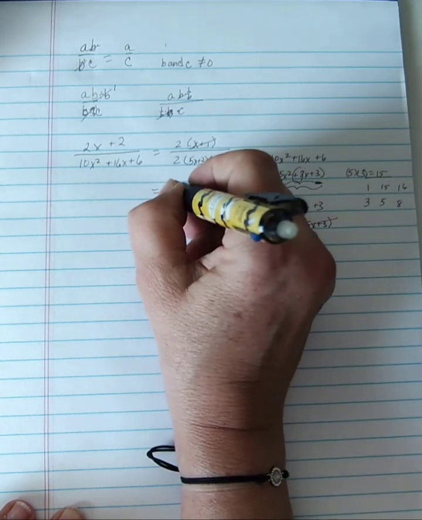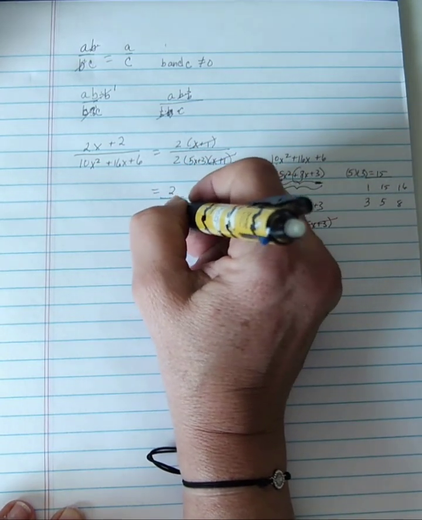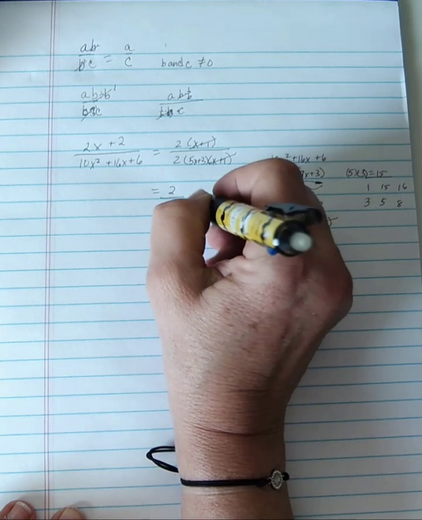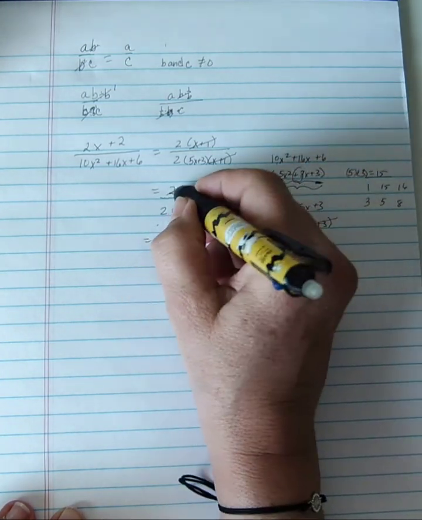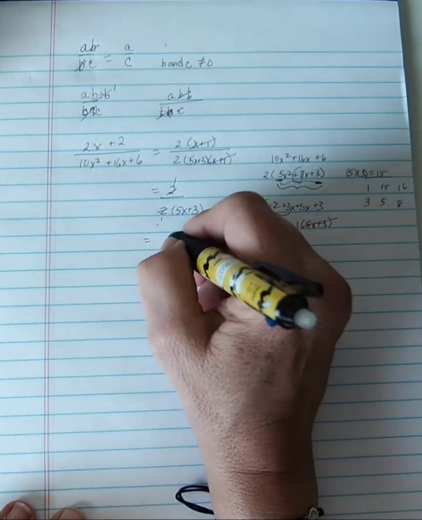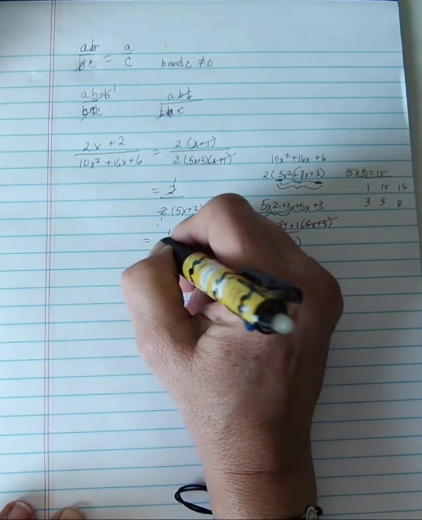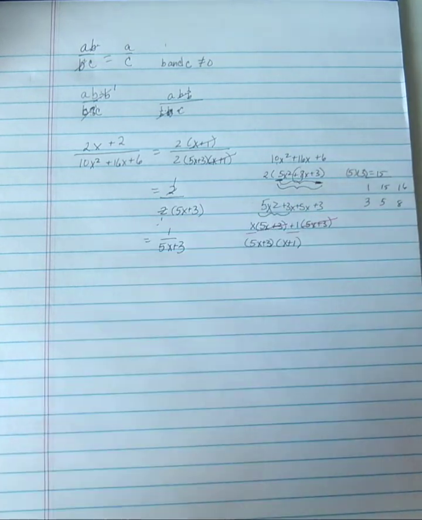and I'm left with 2 over 2 times 5x plus 3. But now I can cancel the 2 and the 2. So 2 goes into itself, leaving me 1. So I'm left with 1 over 5x plus 3. And that's simplifying a rational expression, that is putting it in its lowest terms.